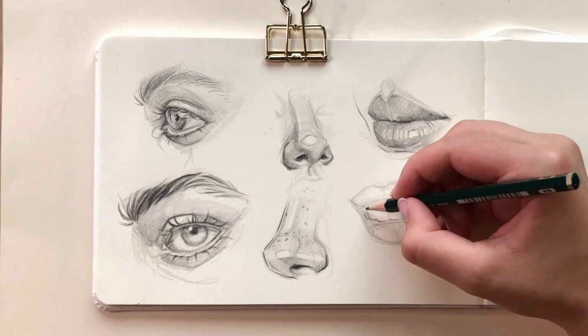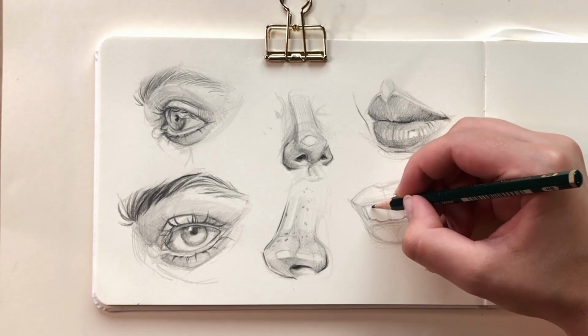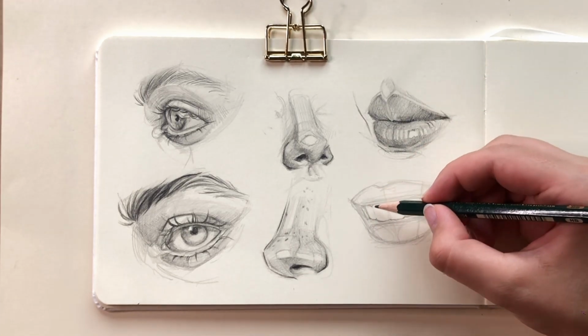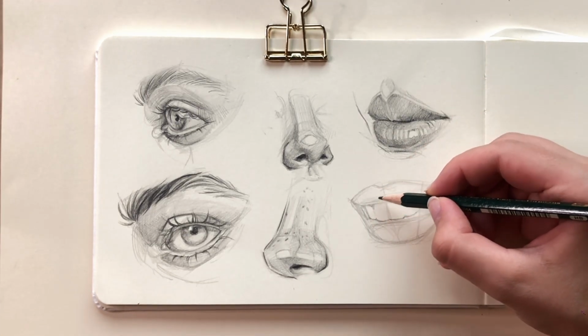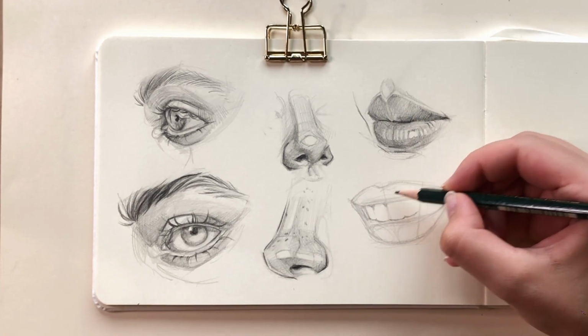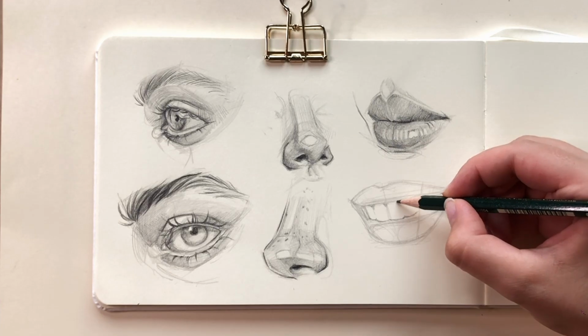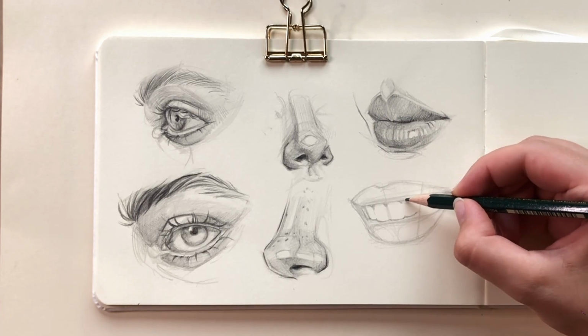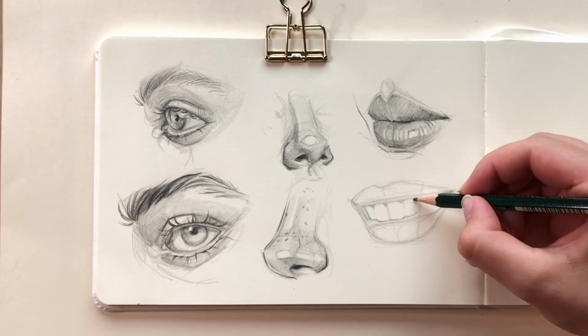With teeth, it's kind of similar like with the whites of the eye. They are not completely white, so you can add a subtle shading there as well. But on this reference, they are very white.